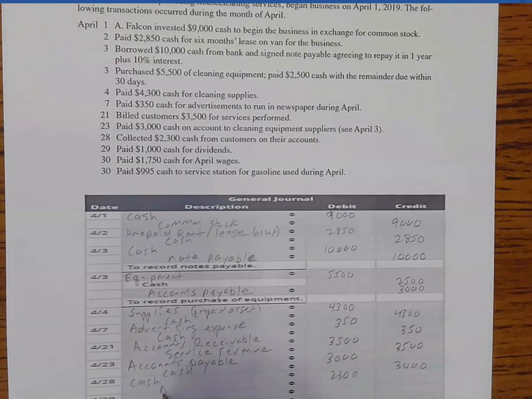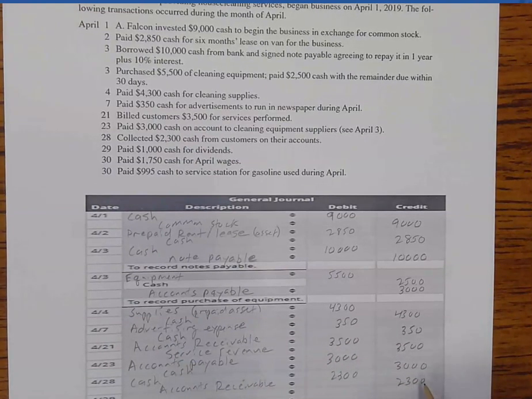So our accounts receivable is going to go down with a credit, but not all the way down, right? We've only collected $2,300 in cash, so we still have an asset of accounts receivable for $1,200. In other words, $3,500 here minus the $2,300 here.